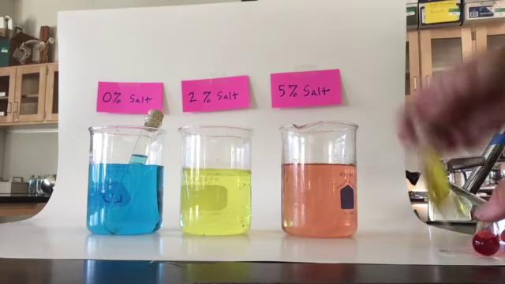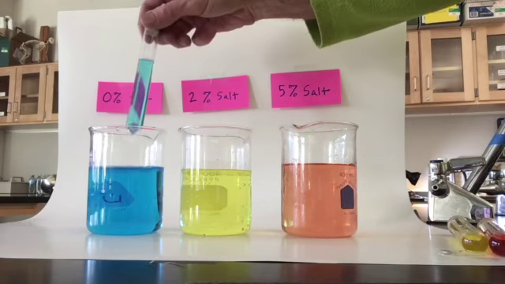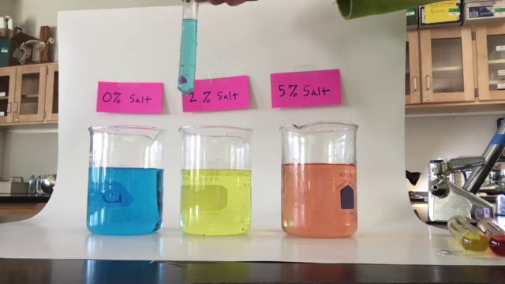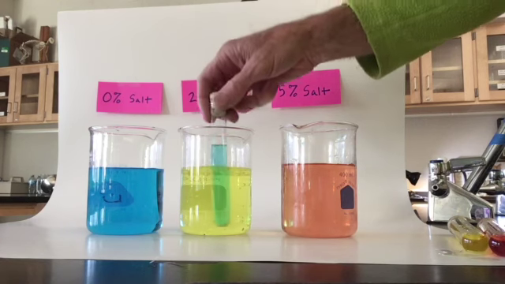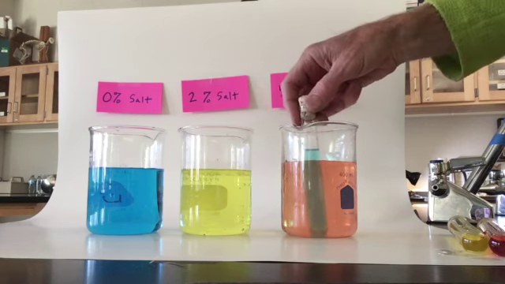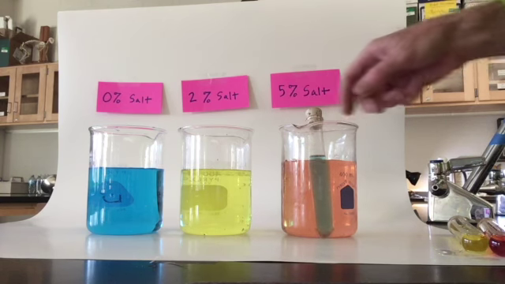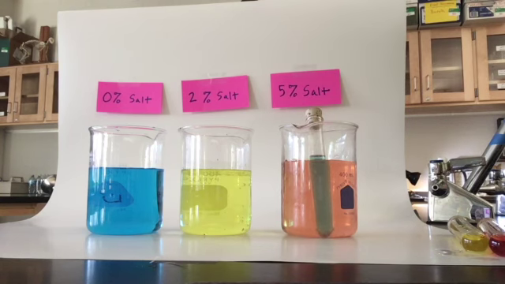If I take a cell that has no salt and put it in an environment that has more salt, either this one or this one, it could be said the cell is in a hypertonic environment. And in this case, water would diffuse out of the cell and the cell would shrivel up.